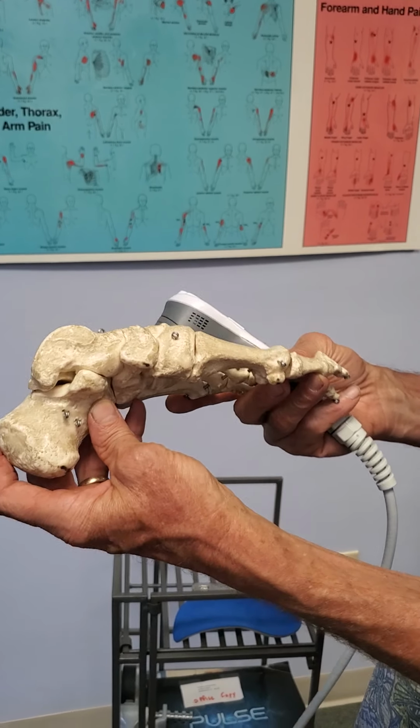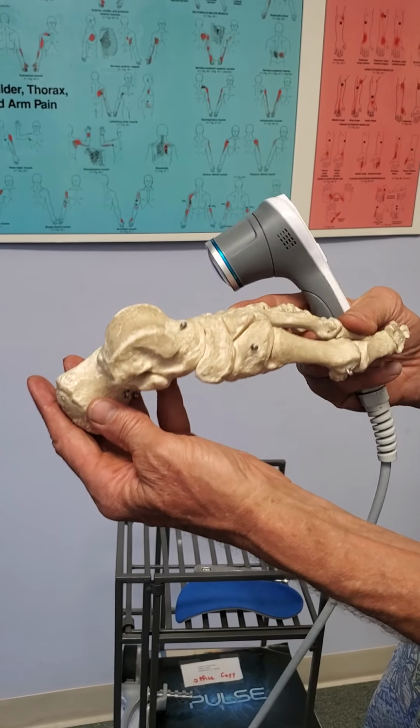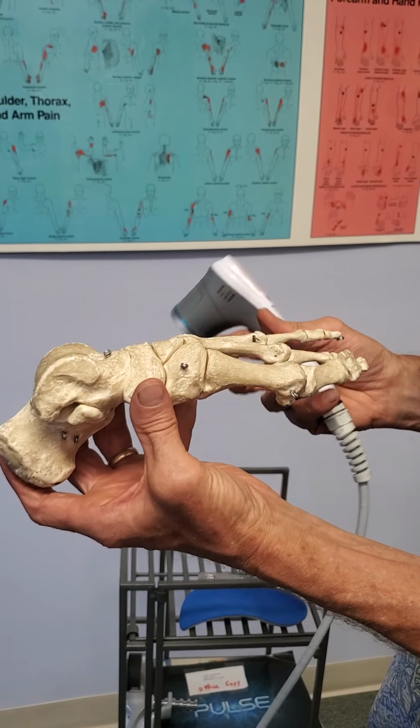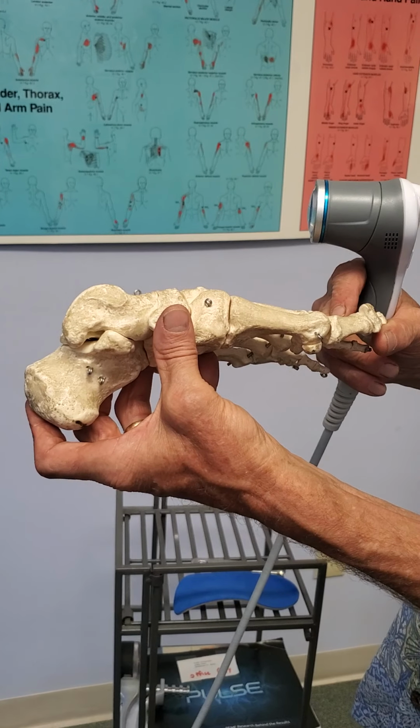So between the laser, sometimes taping the foot, adjusting, correcting tight muscles, fascia, and using supports, we can correct many of these problems and alleviate almost all pain that comes in with foot problems.